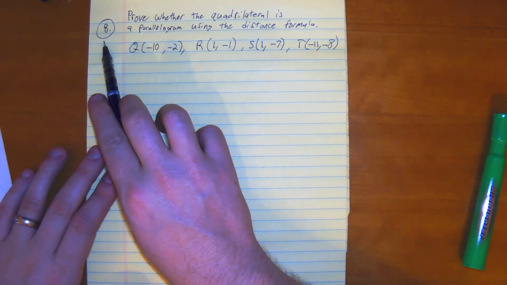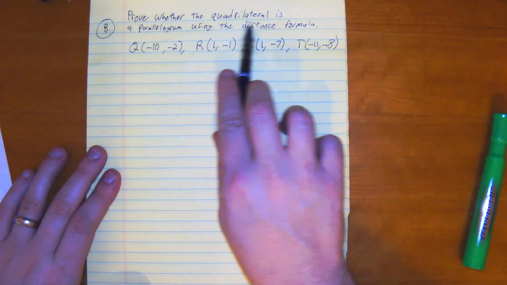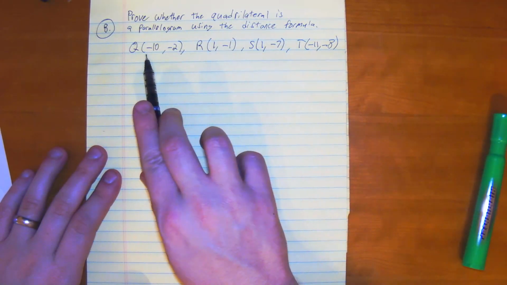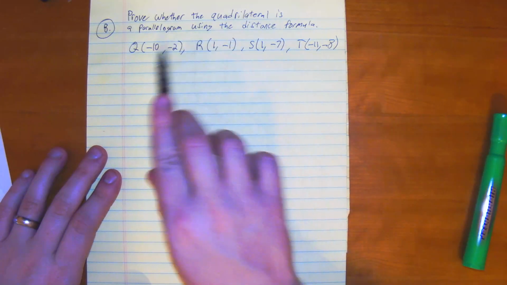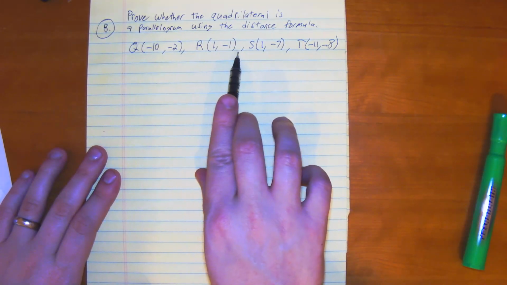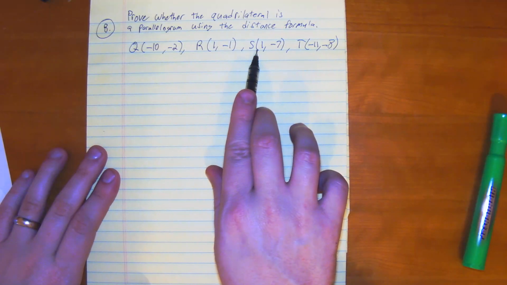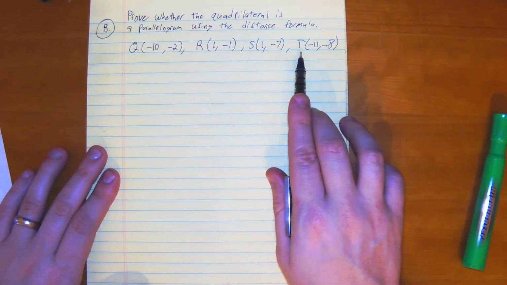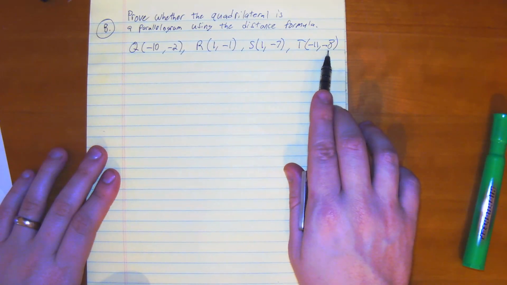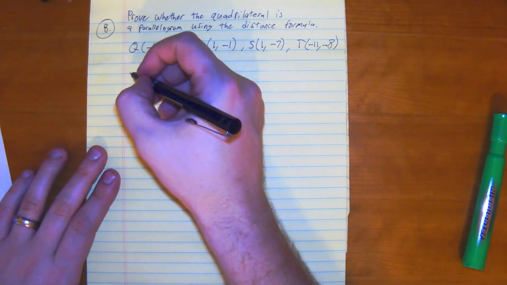We're looking at number 8. Number 8 says prove whether the quadrilateral is a parallelogram using the distance formula. Q, R, S, T, Q being at (-10, -2), R being at (1, -1), S being at (1, -7), and then T at (-11, -8). So what we have to do is use the distance formula.